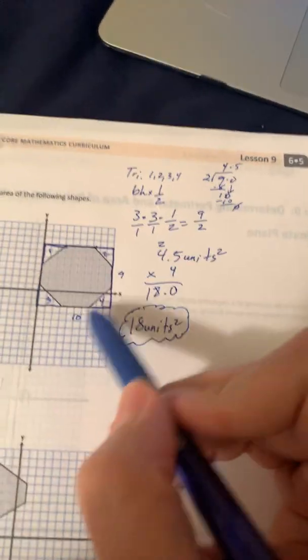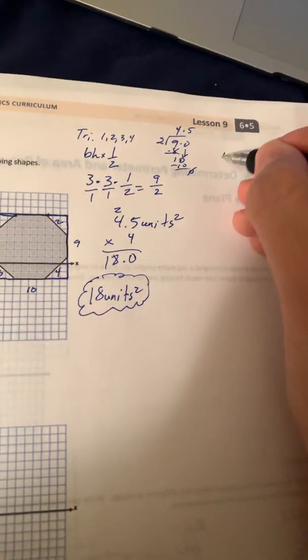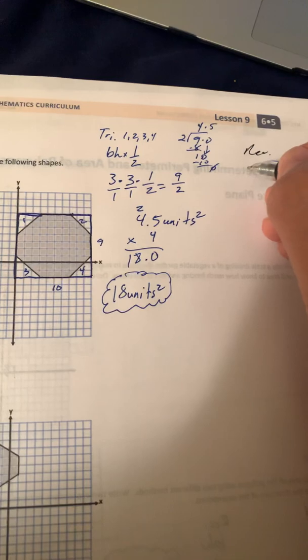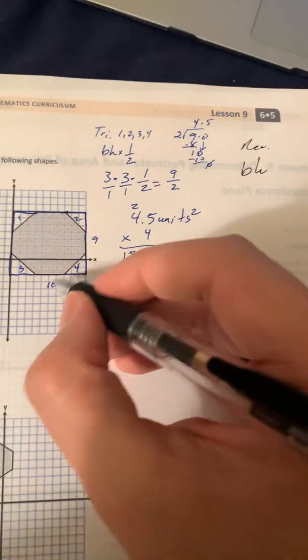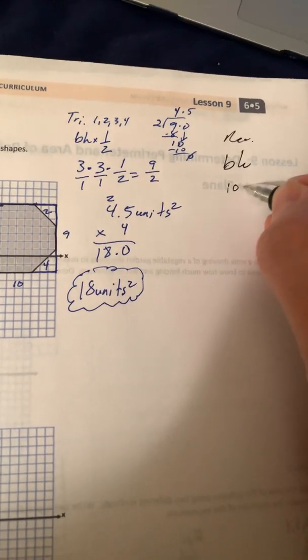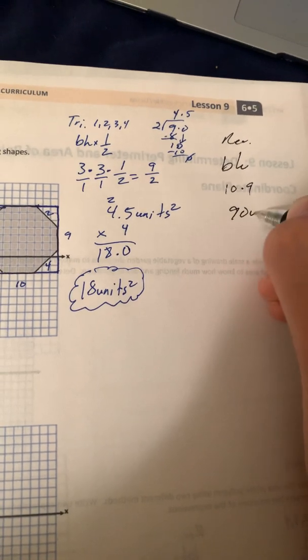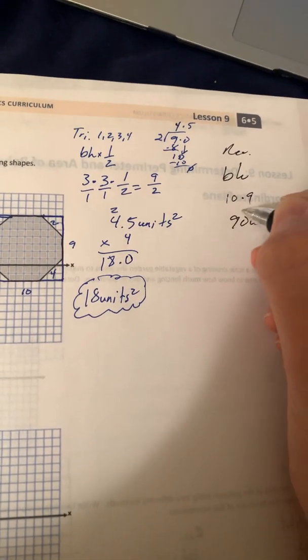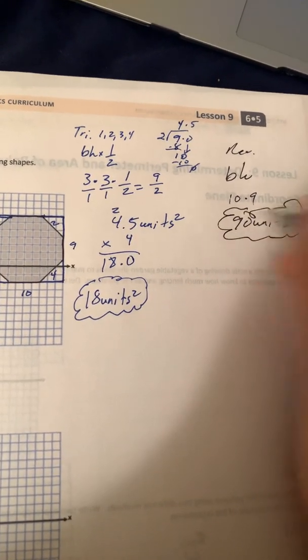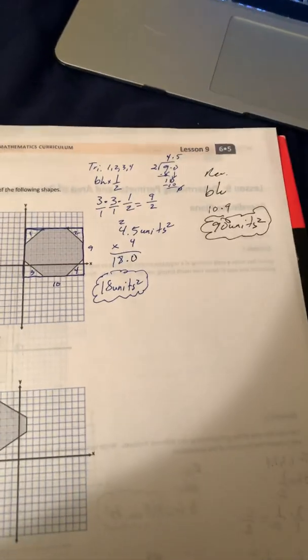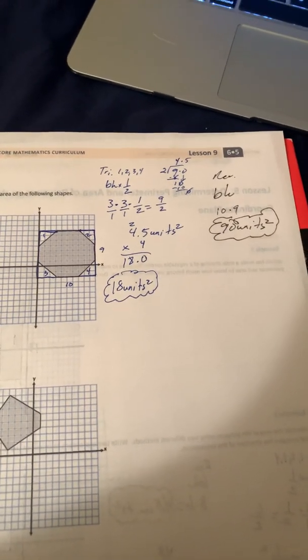Now let's find the area of the parallelogram, which is the rectangle, right? And the area formula for parallelograms is base times height, so it's 10 times 9, which is 90 units squared. That's a pretty easy one, you guys know your multiplication of 10 times 9.